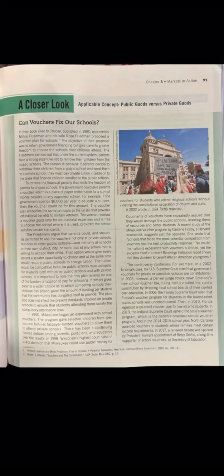The controversy continues. For example, in a 2002 landmark case, the U.S. Supreme Court ruled that government vouchers for private or parochial schools are constitutional. In 2003, however, a Denver judge struck down Colorado's new school voucher law, ruling that it violated the state's constitution by stripping local school boards of their control over education.